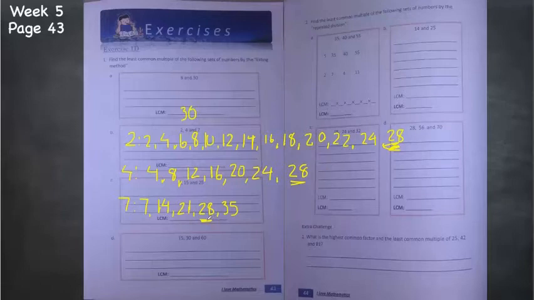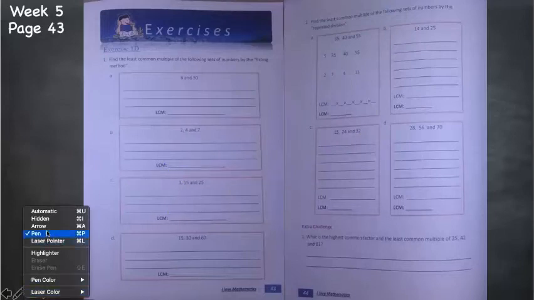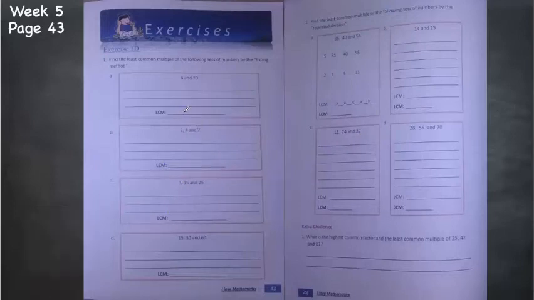Now we're seeing a pattern. We have 28, we have 28 as well. And then the last one, the smallest number, we can keep multiplying until we reach a common multiple, which is 28. All right, so that means the LCM of 2, 4, and 7 is 28. And this is 30, this is 28.